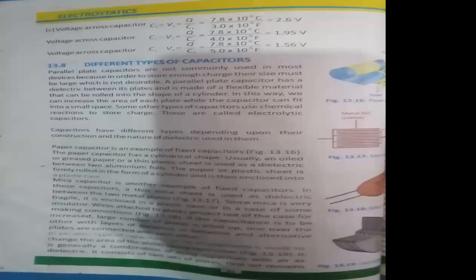Then we discussed another type of capacitor, called the variable capacitor, whose capacitance can vary, whose capacitance can be changed. That's why it is called a variable capacitor, from the name. In a variable capacitor, some arrangement is made to change the area of the plates facing each other.